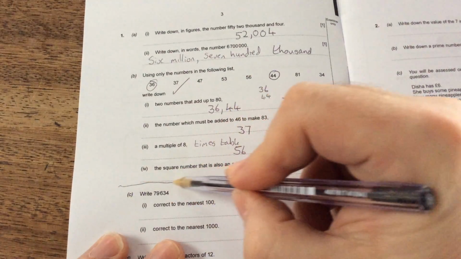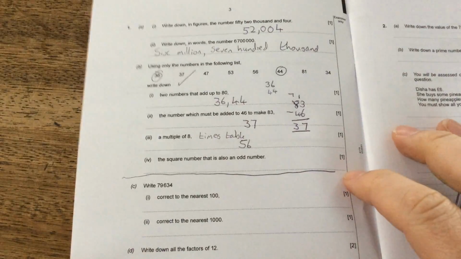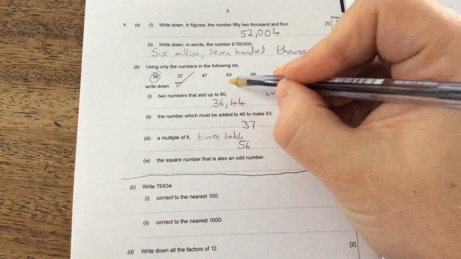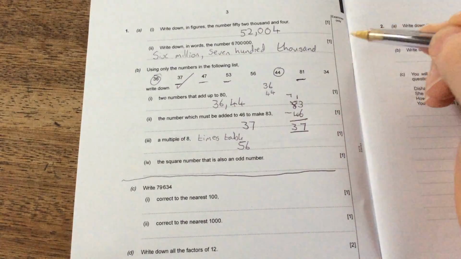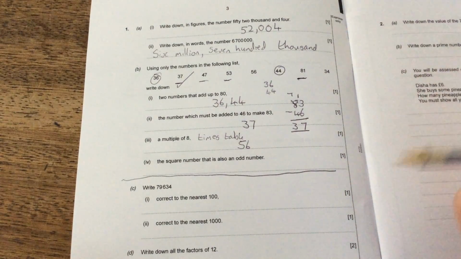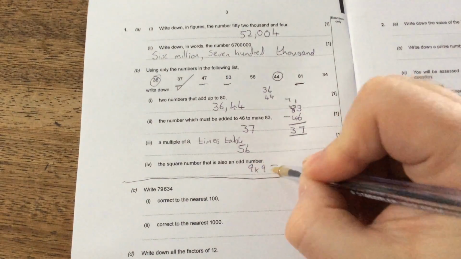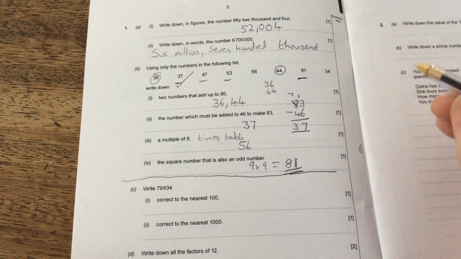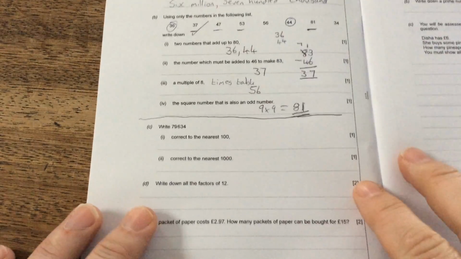We're still using our list up until this point. A square number that is also an odd number. Right, first of all, the odd numbers are 37, 53, 47, 81. Which one of them can you multiply a number by itself to give you? And the answer is 81, because 9 nines are 81, and that's odd. So that's a square number, that's an odd number. The only other square number there is 36, because 6 sixes are 36.